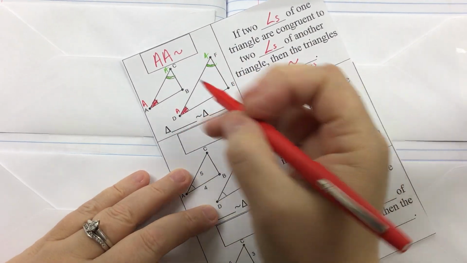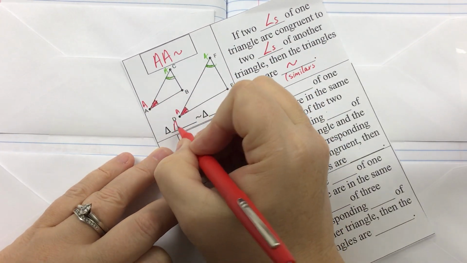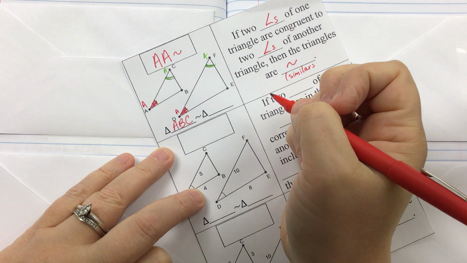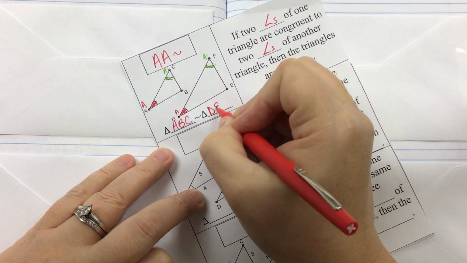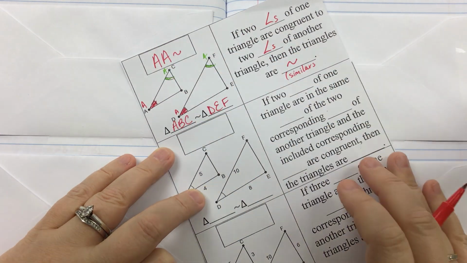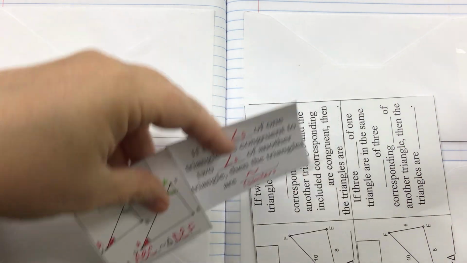For my similarity statement, we're going to write the order of the 2 triangles. One triangle would be triangle ABC, the other triangle would be triangle DEF. And again, my method is angle, angle, similarity. What I'm going to do is cut these 2 cards and split them into 2 pieces.